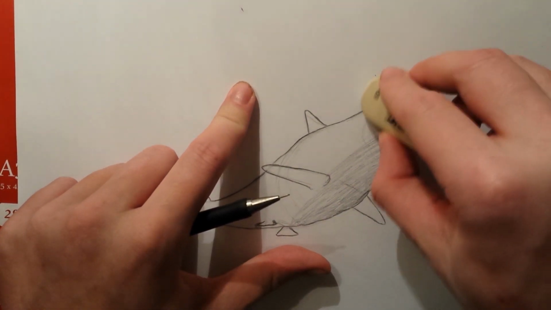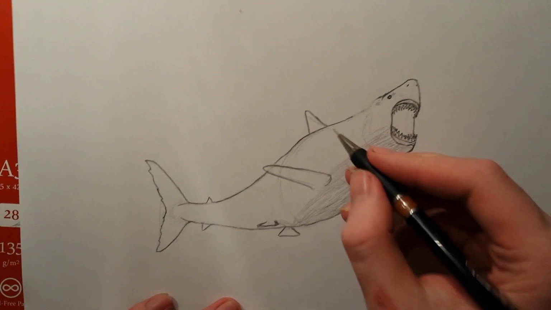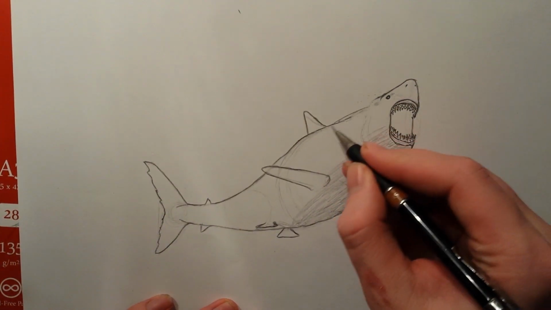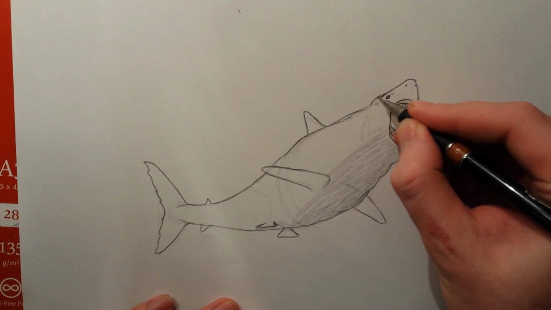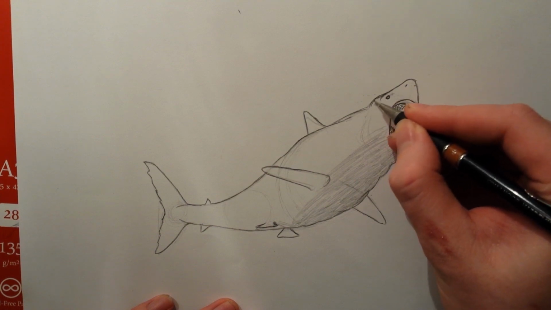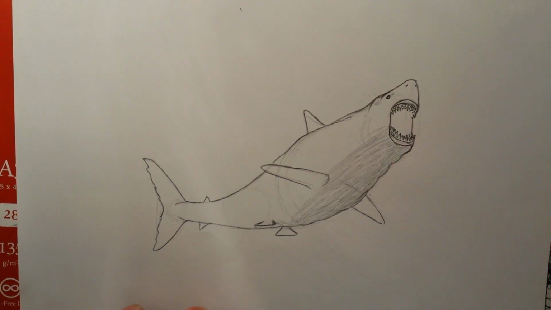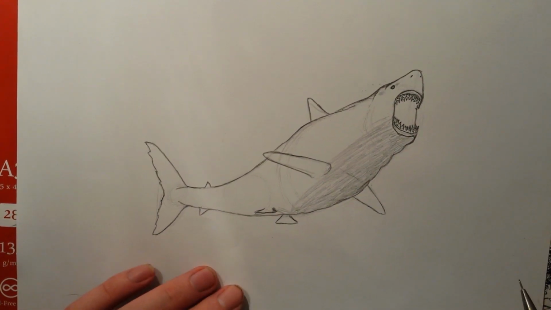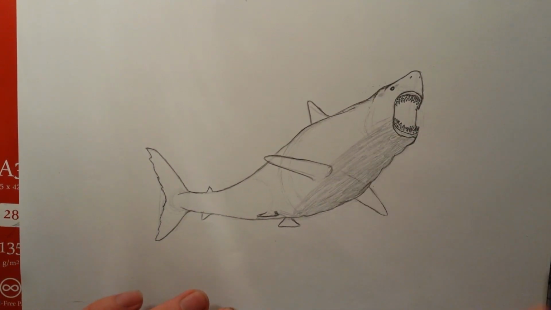Well, let's just adjust this part just a tiny little bit. Make it just a little bit more like this. This might look a little bit better. Alright, so I'll be back when I gave the whole drawing a certain tone.